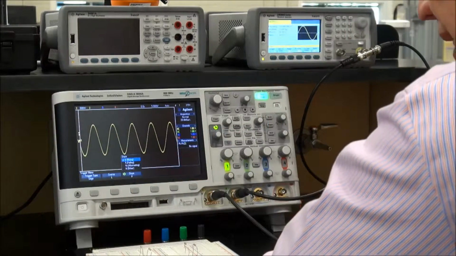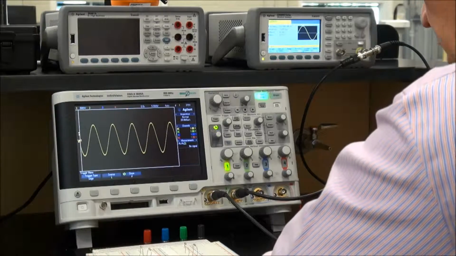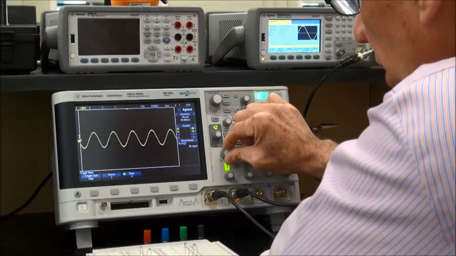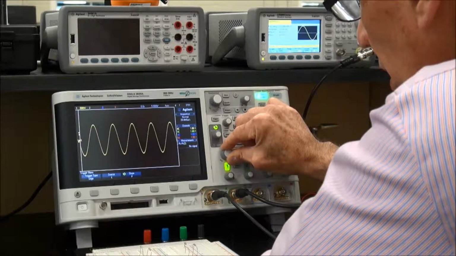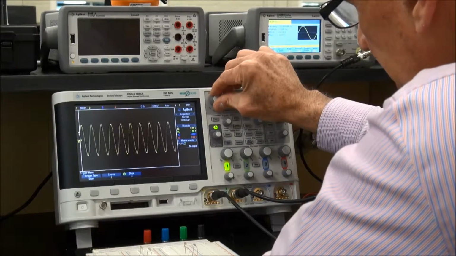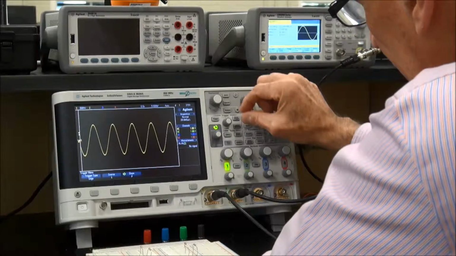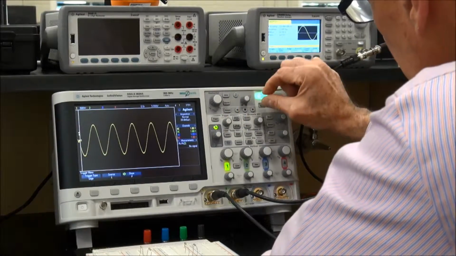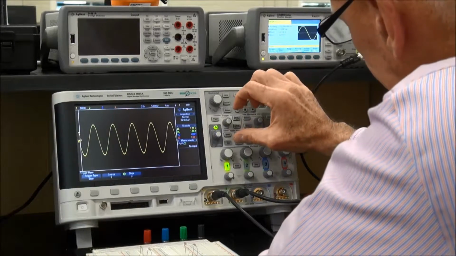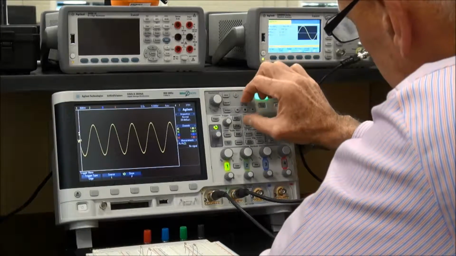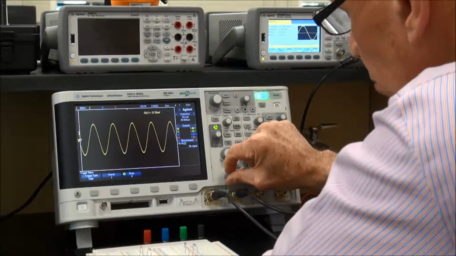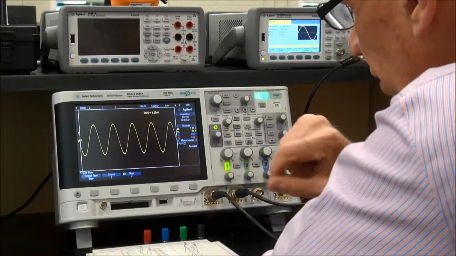So now you can see that I have my signal on my screen, and again I can adjust the amplitude, and I can adjust the time scale, and I can also move this up and down. Let's see, I do that by, this is moving it left and right, this is moving it up and down. So I'll put it at 0 volts.